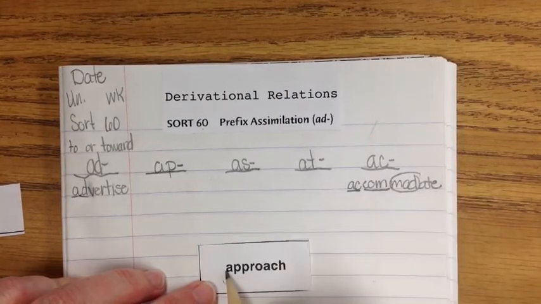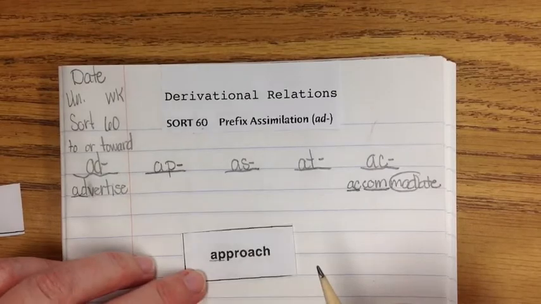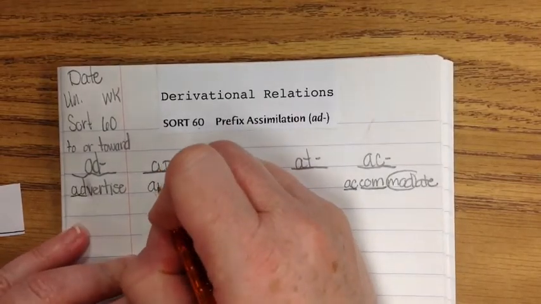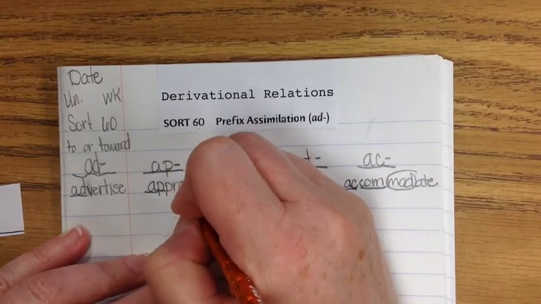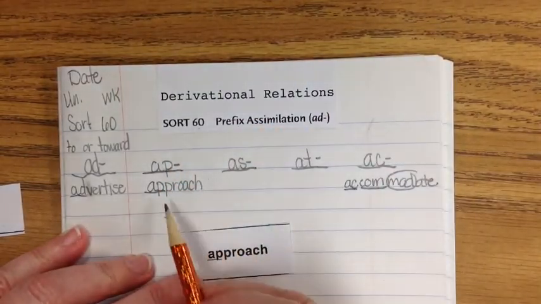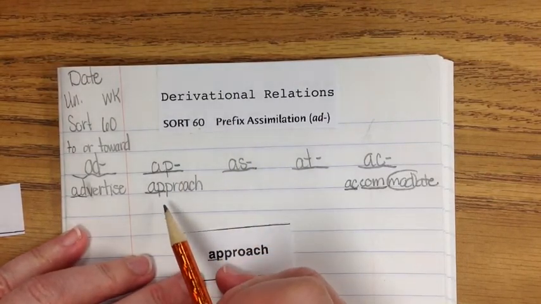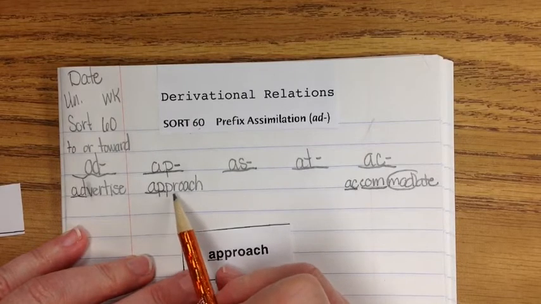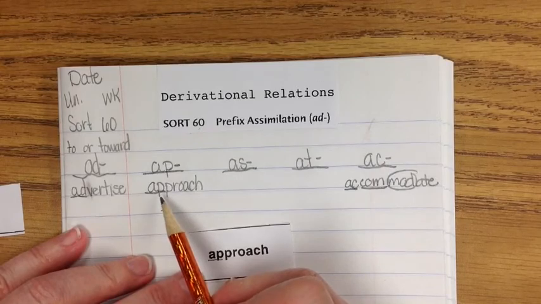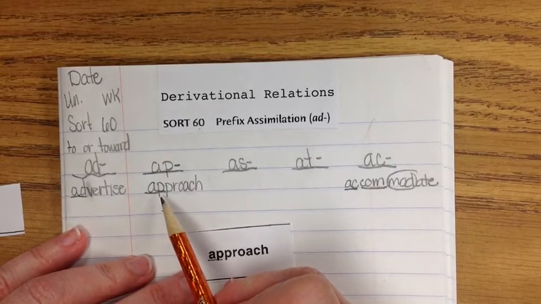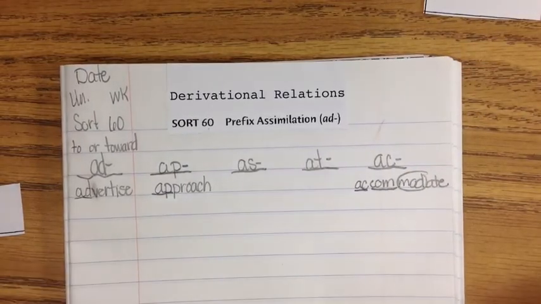Approach. APPROACH. So you have the prefix AP. So AP, there's your prefix, and then PROACH. That's why there's double P's, approach. And when I said it was assimilated, it doesn't sound like it's there. So we don't say ap-proach, we say a-proach. So one of them is basically silent or hidden. That's why it's called assimilated.